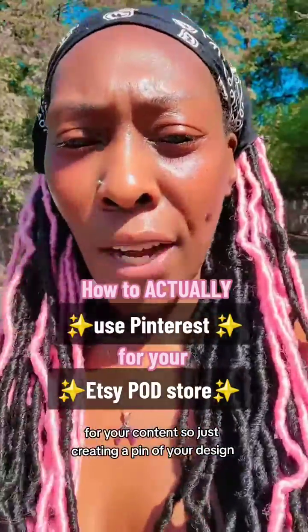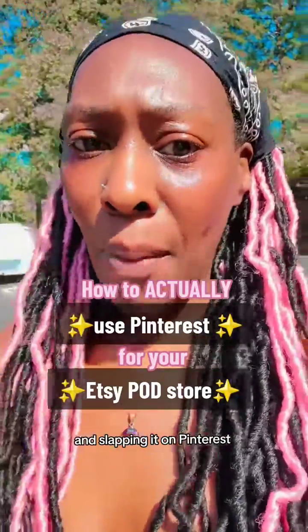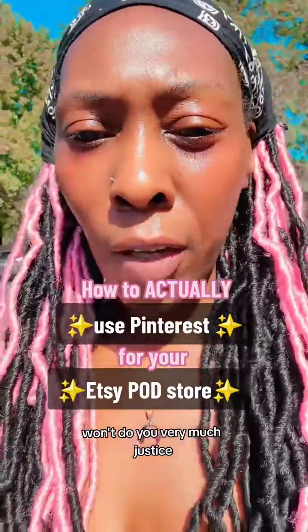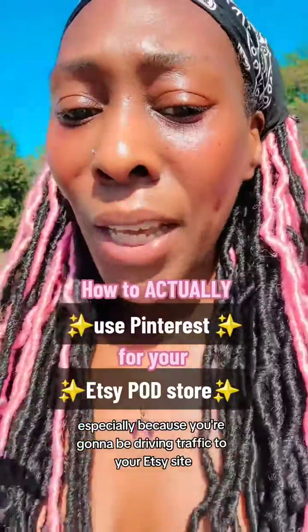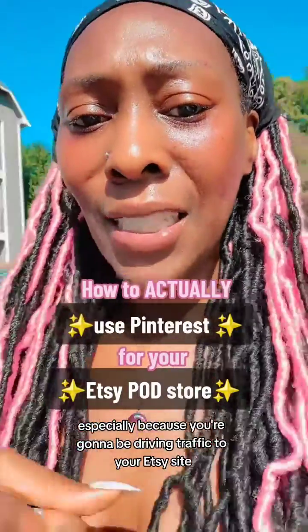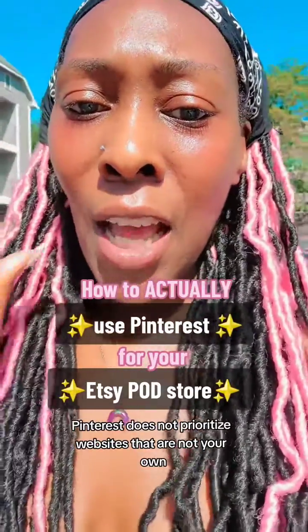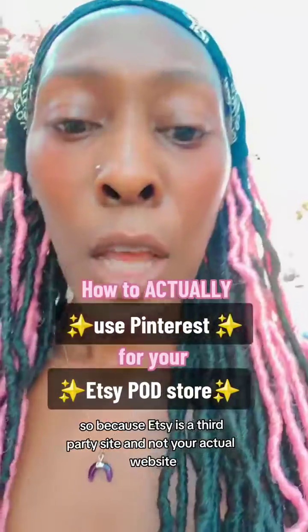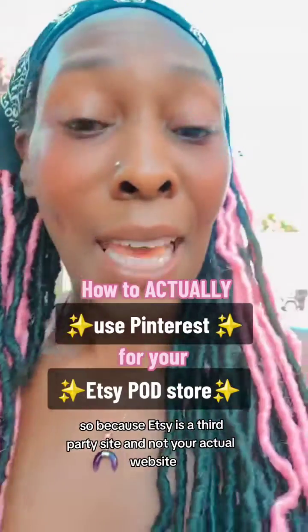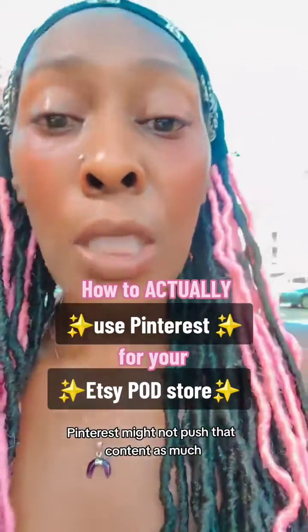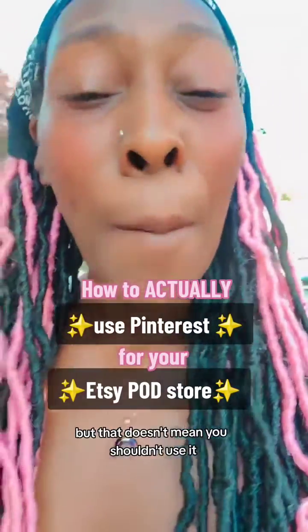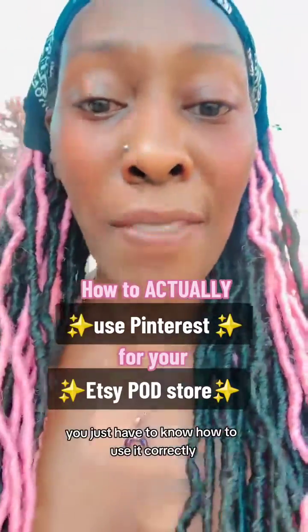So just creating a pin of your design and slapping it on Pinterest won't do you very much justice, especially because you're going to be driving traffic to your Etsy site, which she did not mention. Pinterest does not prioritize websites that are not your own. So because Etsy is a third-party site and not your actual website, Pinterest might not push that content as much, but that doesn't mean you shouldn't use it. You just have to know how to use it correctly.